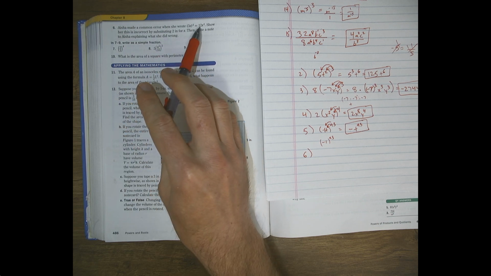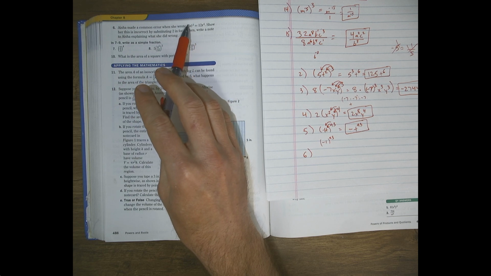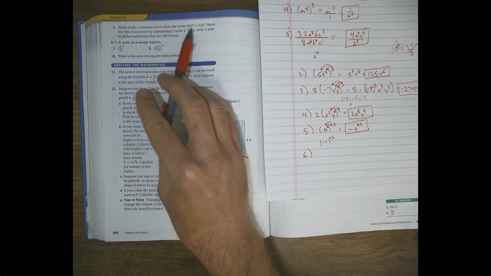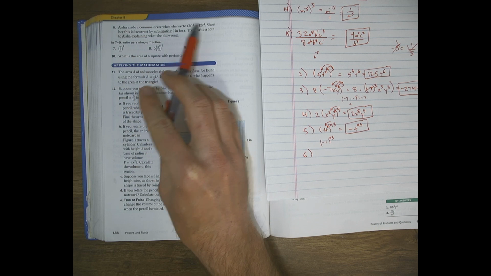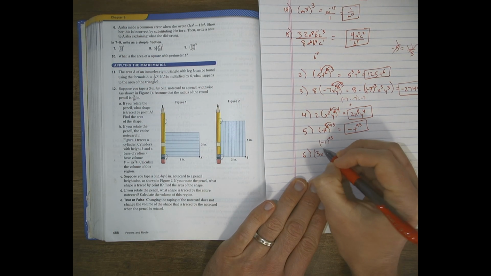So I think it helps to see what she did wrong first. So we know when we raise a power to a power, we multiply. But when this 4 comes to the 3, it's 3 raised to the 4th, not 3 times 4. So this shouldn't be 12 here. This should be 3 raised to the 4th power. But first, let's show her that this is incorrect by substituting 2 on both sides of the equation and showing that it does not come out equal if we run the numbers.